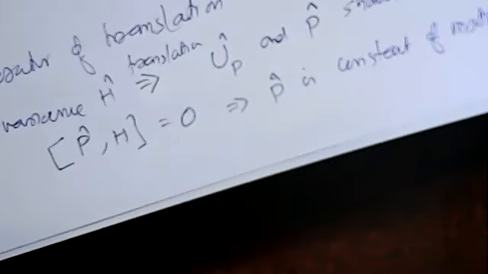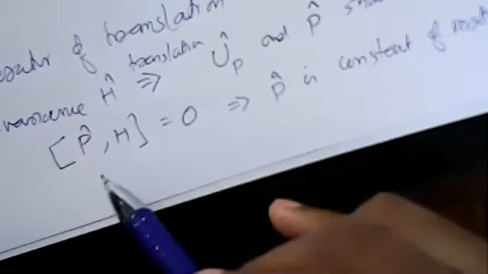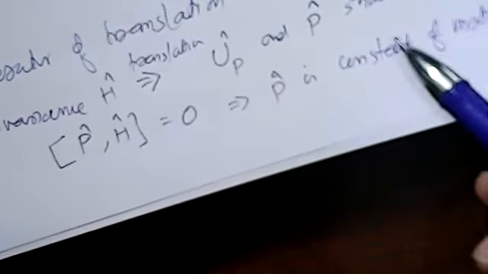Linear momentum is conserved. So here P commutes with H, which leads to the conservation of linear momentum.